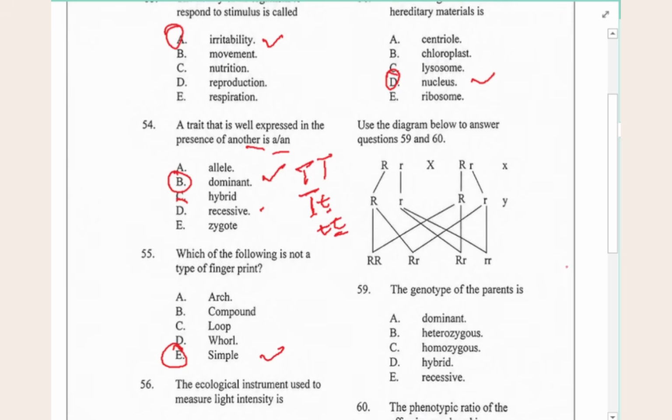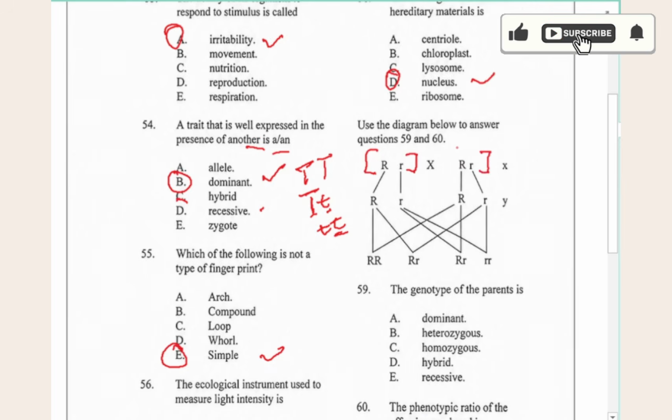So let's see what they have there. The genotype of the parents is, so this is the genotype of the parents, capital R small r and capital R small r. So because they are two different letters like what we had here, we say they are what? Heterozygous. So that's the correct answer.